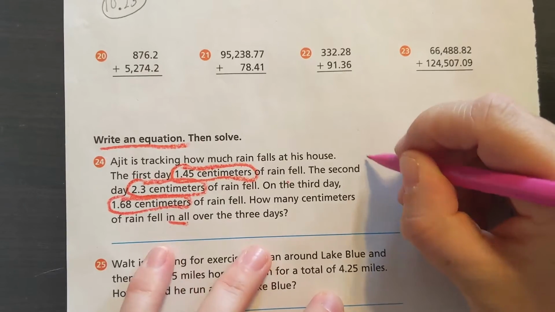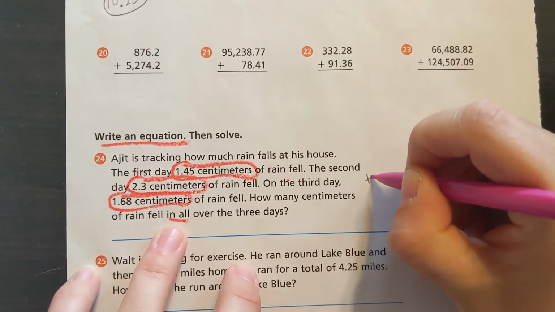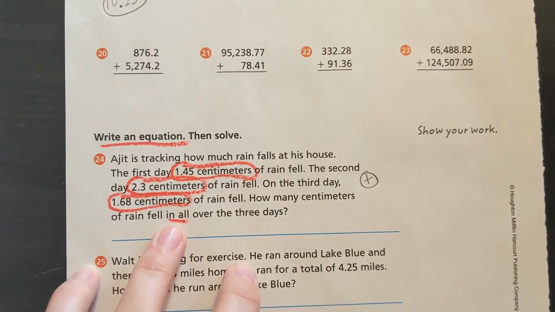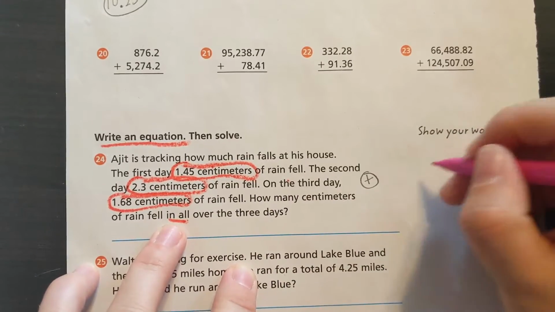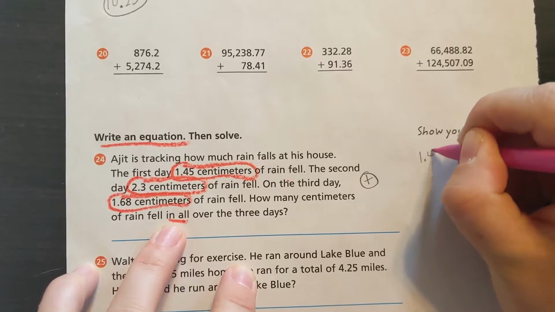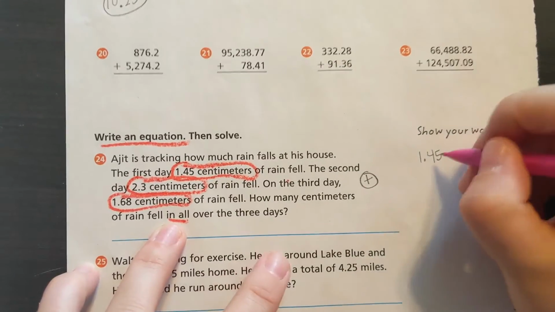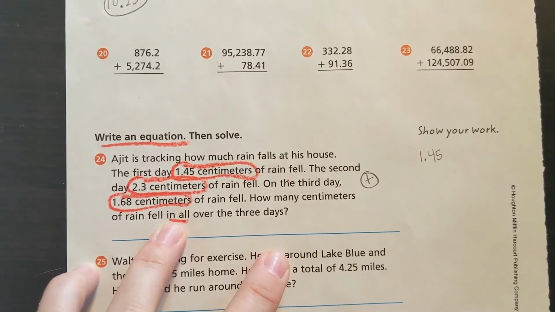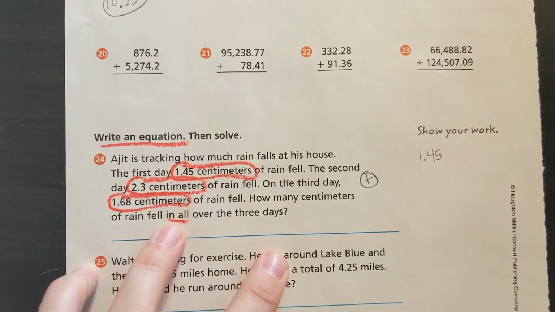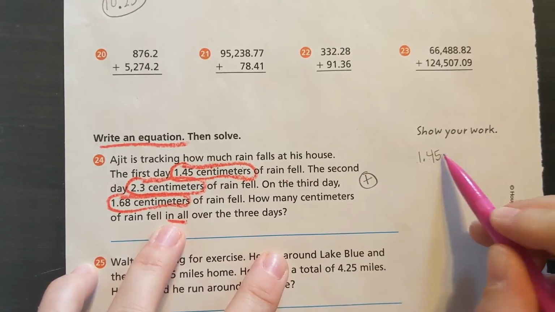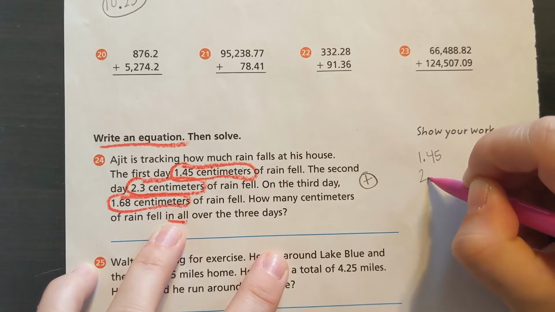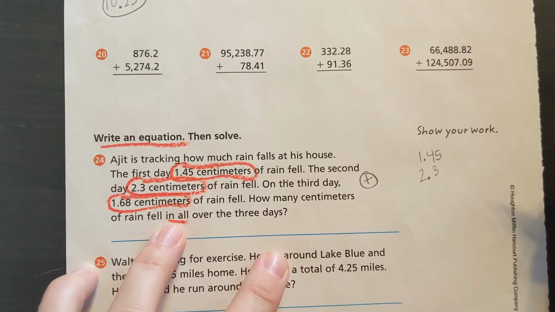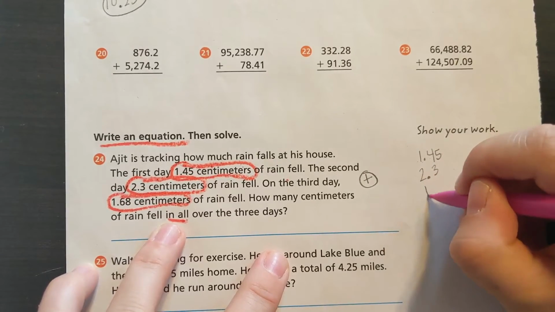So what do I know here? I know that in all means to add. So I start writing the numbers. The first day, I would stack them up. 1.45 centimeters. But they're all centimeters, so I'll just remember that at the end, okay? 1.45 centimeters, 2.3, 2 in the ones, 0.3, and 1.68.